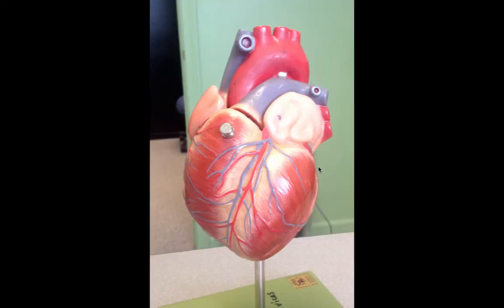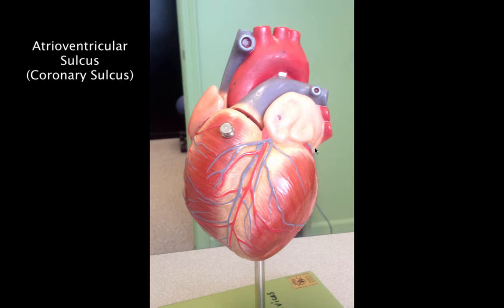Okay, next let's go ahead and talk about the sulcuses of the heart. Sulcus, again, is just basically a groove on the heart. So we see a sulcus right here running between the atrium and the ventricles. The atrium is up here and the ventricles are down here. What would this sulcus be called? That sulcus is going to be known as the atrioventricular sulcus, and it also does continue on to the back as well, so just be familiar with that.